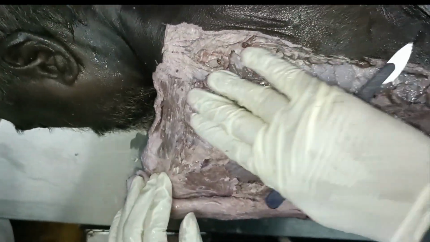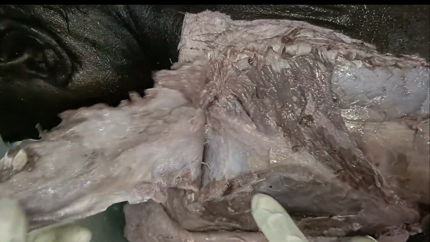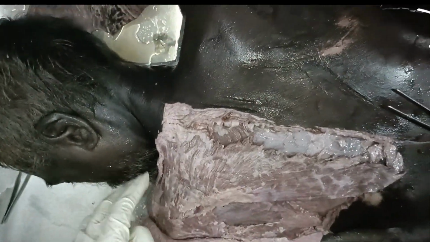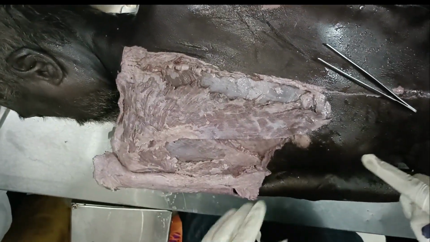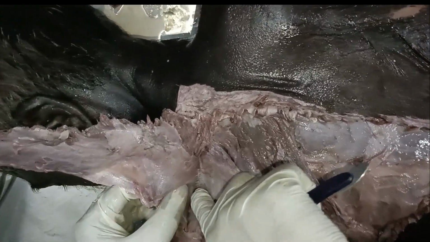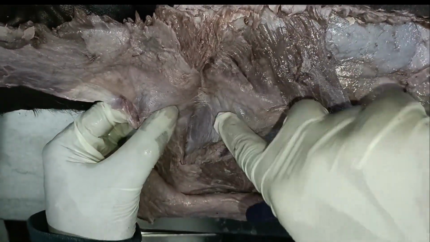Then these lower fibers are inserting onto the upper lip of the scapula. So this is how this large trapezoid muscle is originating and inserting. As I remove this, you can see above the scapula you have this muscle known as the supraspinatus.